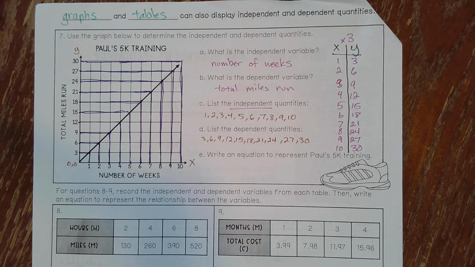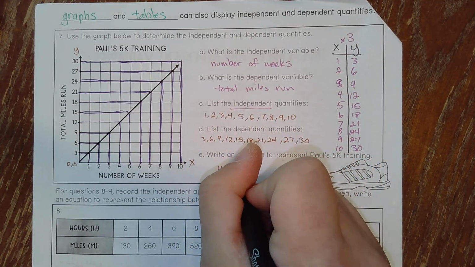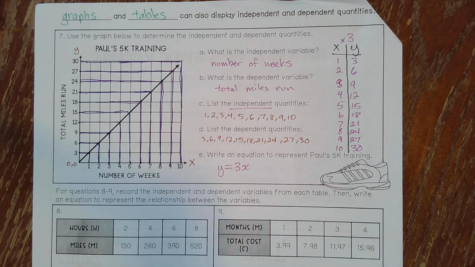Now, if we were to write an equation representing what we have here, we can say that the value of our y is equal to 3 times the value of our x, which again you can see is true. 1 times 3 is 3, 2 times 3 is 6, 3 times 3 is 9, and so forth. Let's keep going.